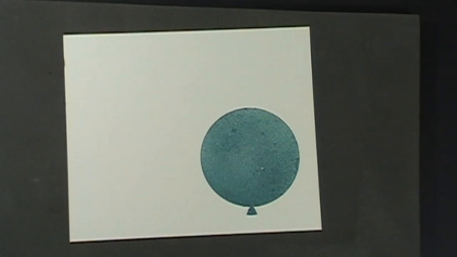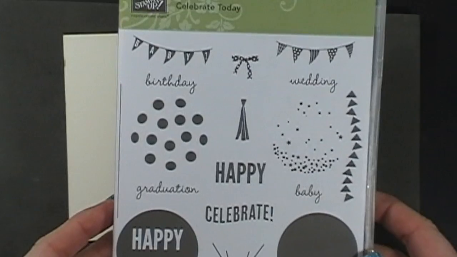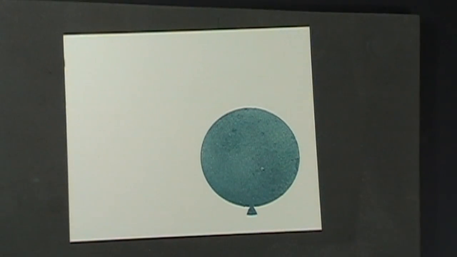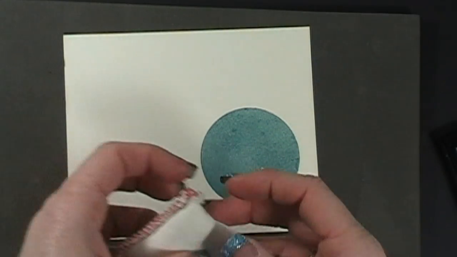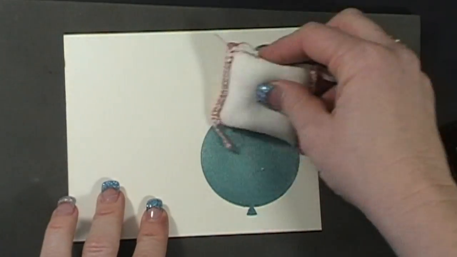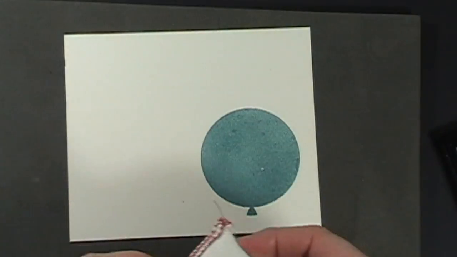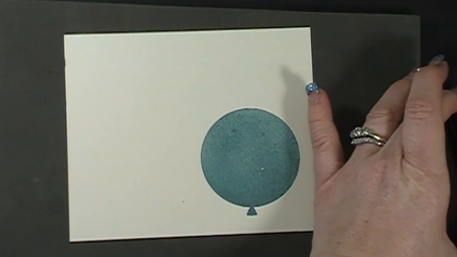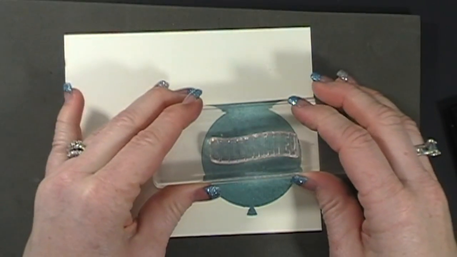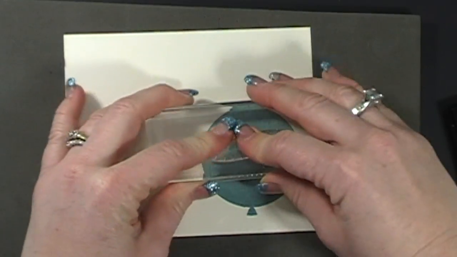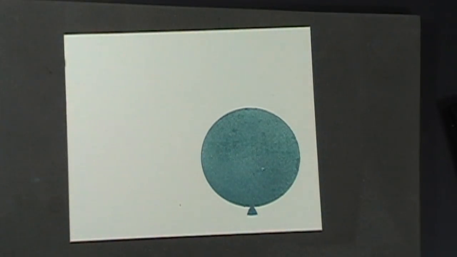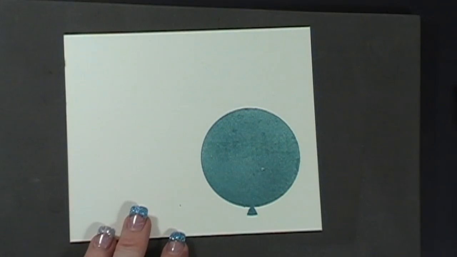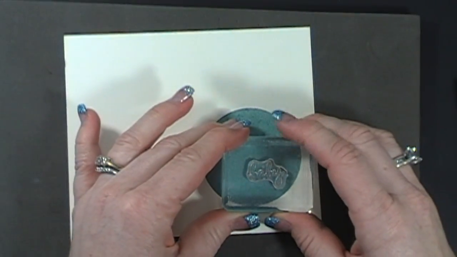So now I'm going to use, oh, and just to show you, this is the stamp set I'm using. Celebrate Today, which is one of my favorites. I love this stamp set. So now I'm going to use some Versamark ink. First, I'm going to take my Powder Pal here and rub it all over the balloon, and that's going to help my embossing powder not to stick. So now I'm using Versamark ink, and I'm going to just stamp Celebrate. And then I'm going to ink up Baby in Versamark also and stamp Baby.